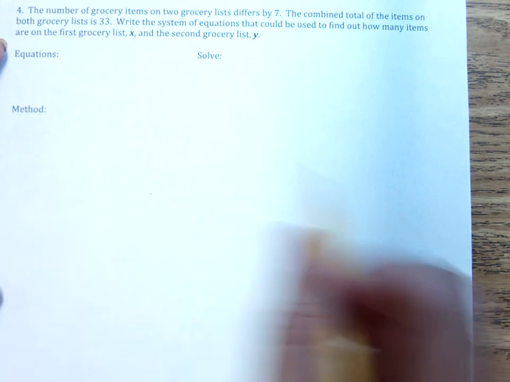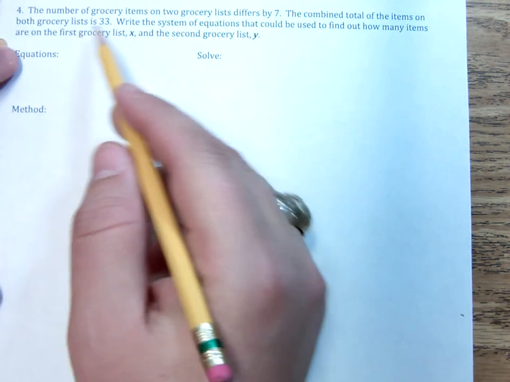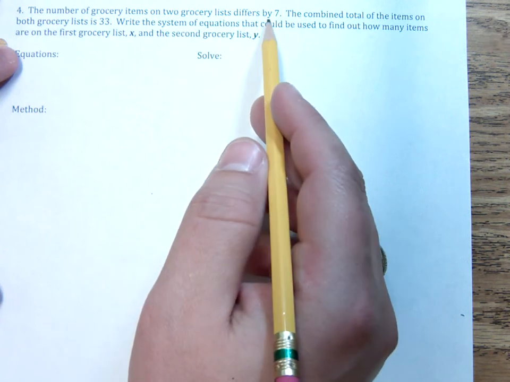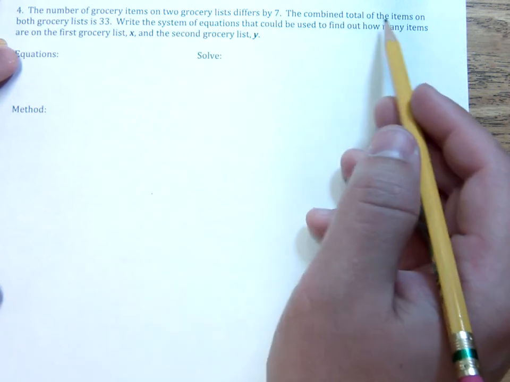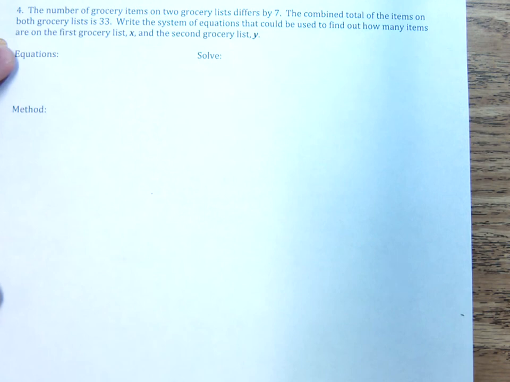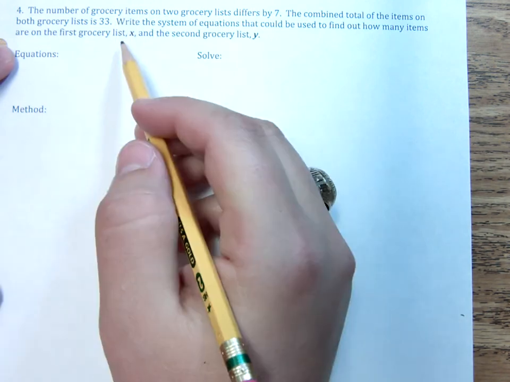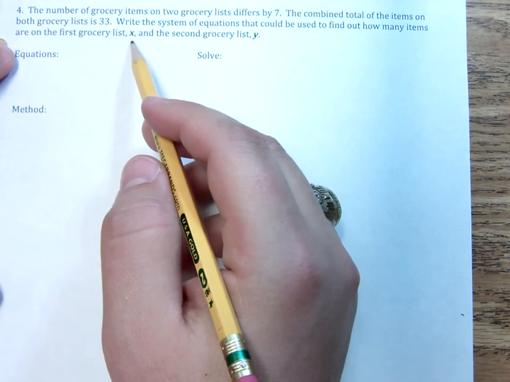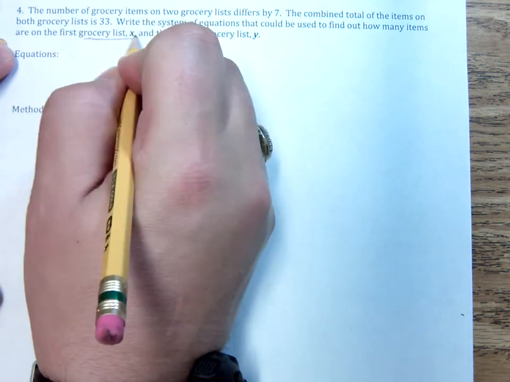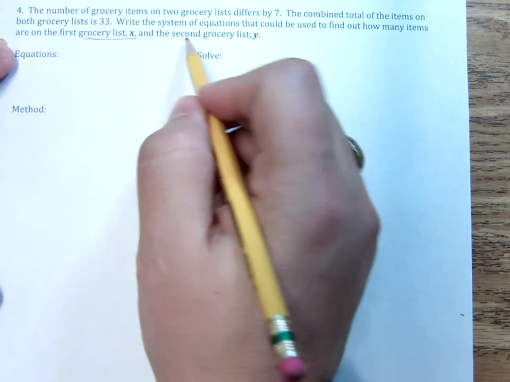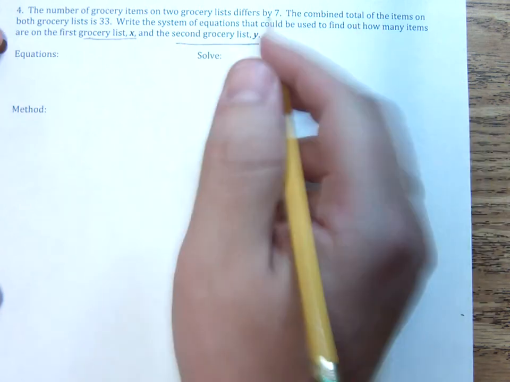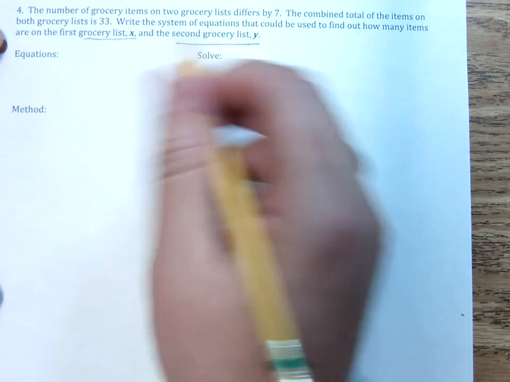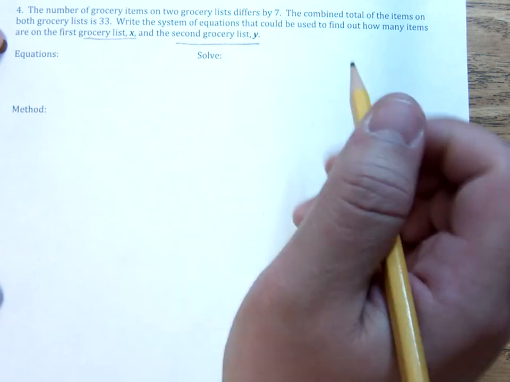All right, number 4. The number of grocery items on two grocery lists differs by 7. The combined total items on both grocery lists is 33. Write the system of equations that could be used to find out how many items are on the first grocery list, X. So here it's identifying our variables for us. And the second grocery list, Y. So we have two grocery lists that we're dealing with, and we have to figure out how many items are on each list, okay?